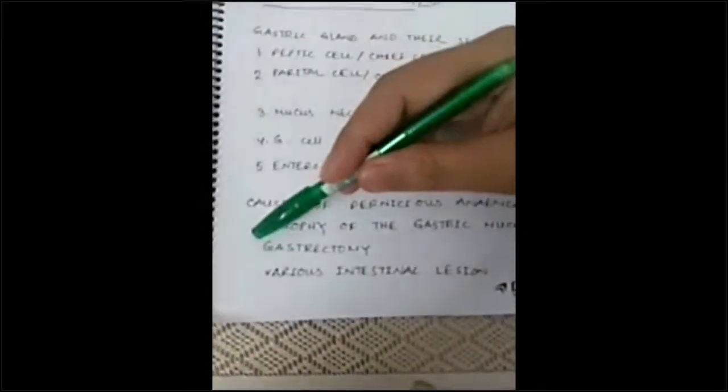Now come to the cause of pernicious anemia. It is due to the atrophy of the gastric mucosa. If there is any kind of atrophy, there is shrinkage of the cells of the gastric mucosa, and it causes pernicious anemia. Or gastrectomy. Gastrectomy means cutting down the stomach. If the stomach is removed due to any cause, due to stomach cancer or peptic ulcer or any kind of complication, the gastrectomy done causes pernicious anemia.